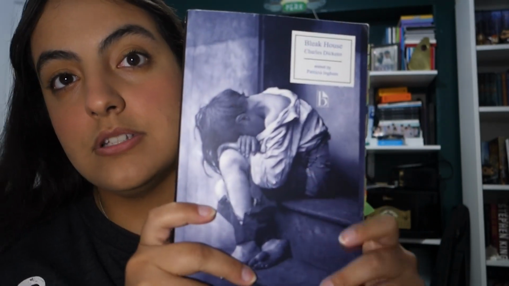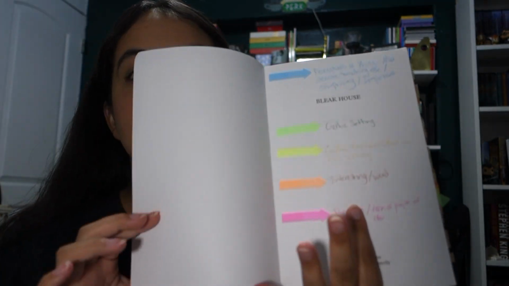So let's see, for example, let's start off with one of the first books I ever annotated, and it was Bleak House by Charles Dickens. I had to read this for school, and no, I did not annotate it because of school, but it helped when doing the assignments and stuff.